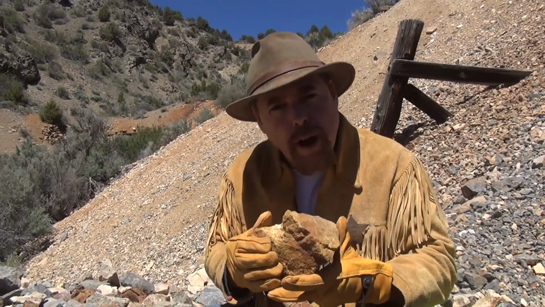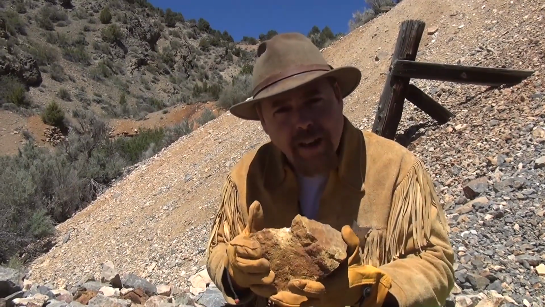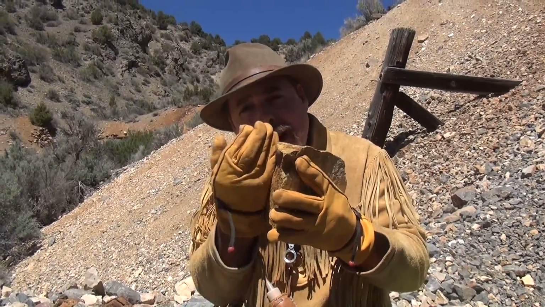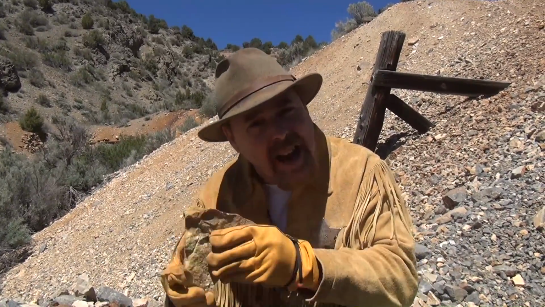Now this was a quartz monzonite stock, which is of the granite family. It was cooling. As it was cooling, it was fracturing. As it was fracturing, all these minerals from down below in the melt are coming up and starting to fill those voids. That's how you can get porphyry from granite or from quartz monzonite, how it's altered inside the ground.